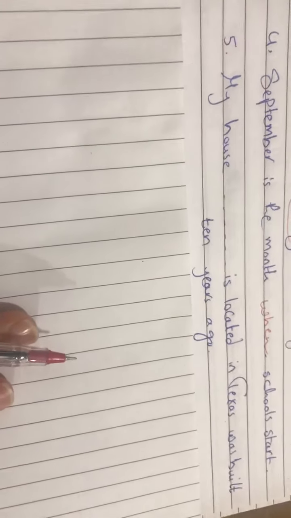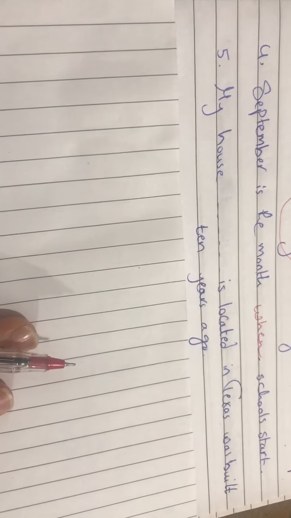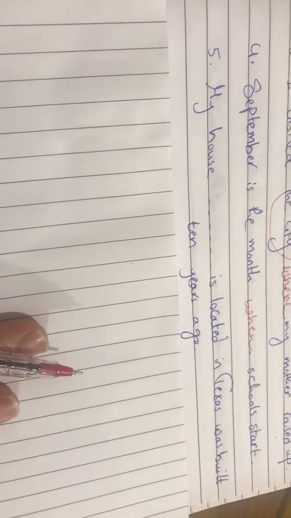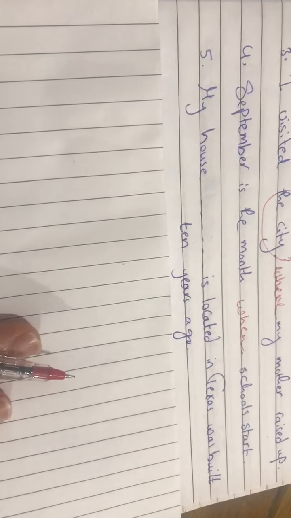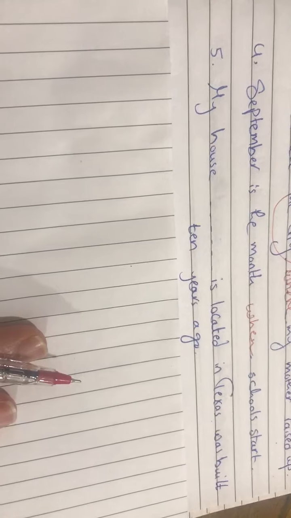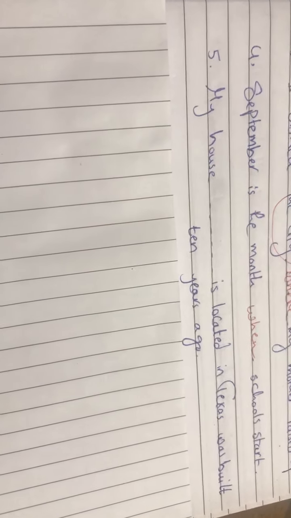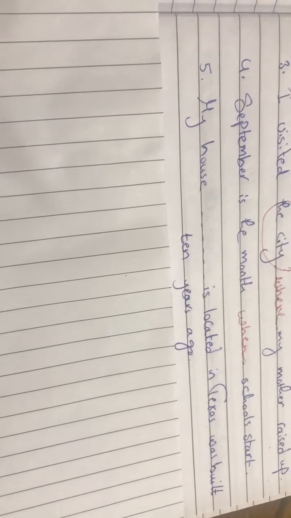What do you think of this sentence? Most of us, for the first time, will say where. My house where is located in Texas, and this is of course wrong. هذا الشيء خطأ. ليش؟ My house is located in Texas.